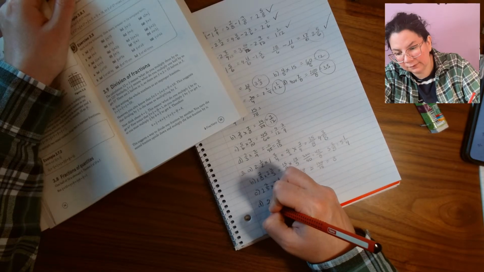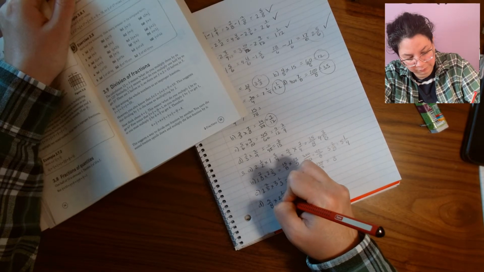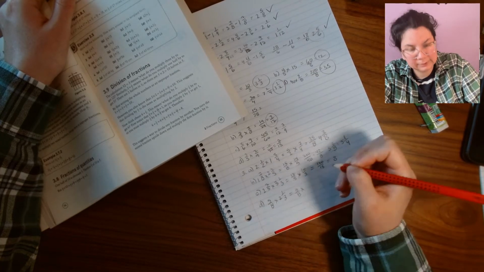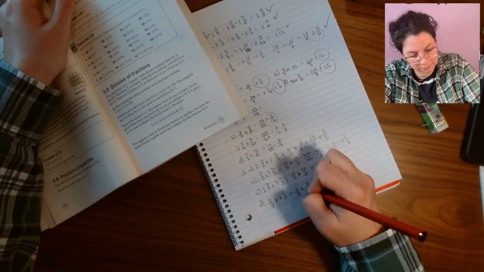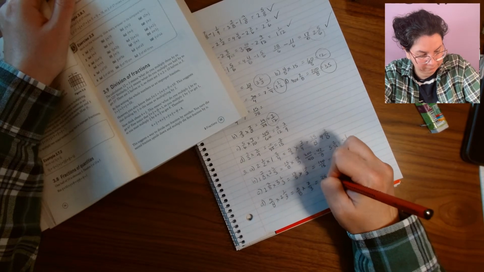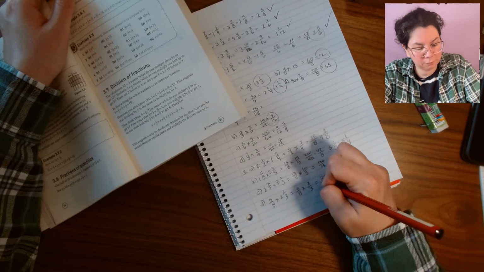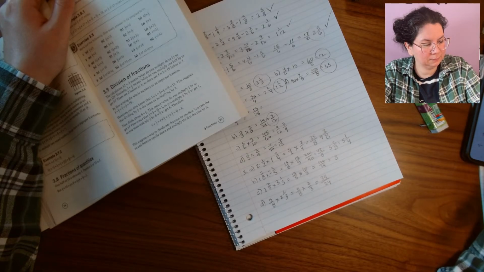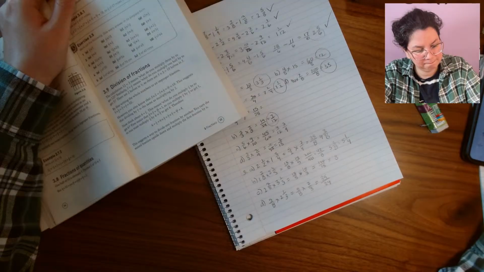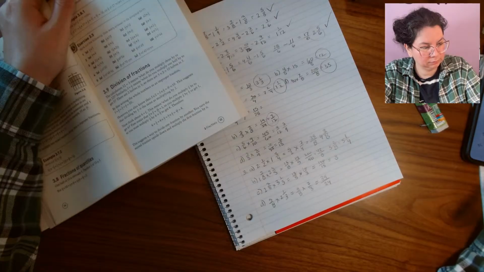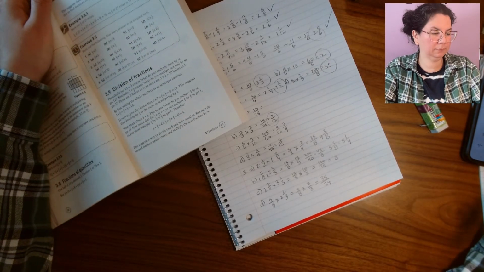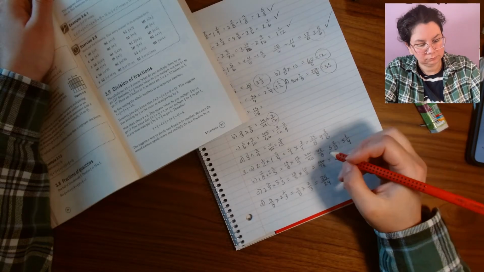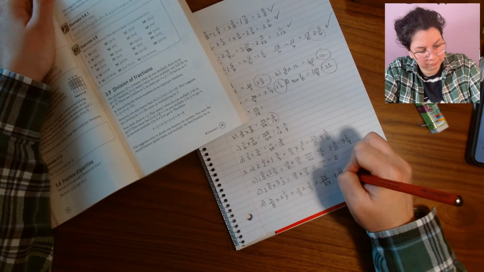5 over 8 times 2 and 1 over 3, which would be 5 over 8 times 7 over 3, which would be 35 over 8 times 3, which is 24, right? 8 times 3 is 24, so it's 35 over 24, which would be 1 and 11 over 24.